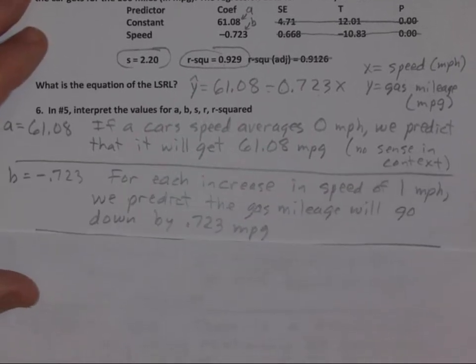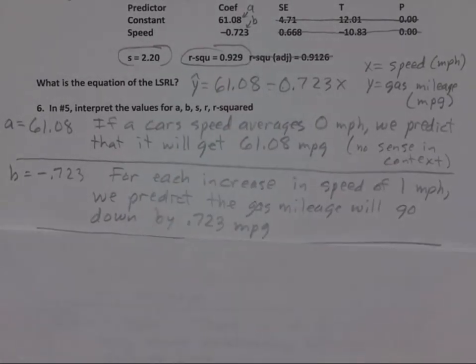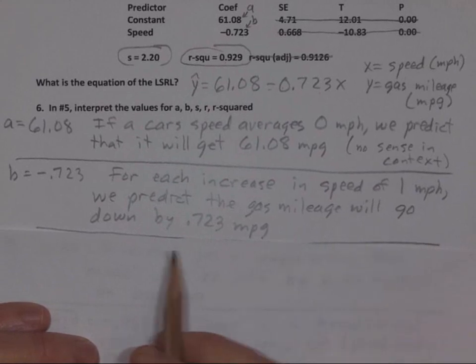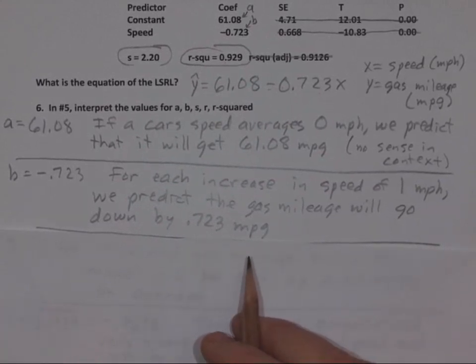But the slope should always make sense. All right? So the slope is that number there. And what the slope is to us is, for each increase in speed of 1 mile per hour, we predict the gas mileage will go up by 0.723 miles per gallon.